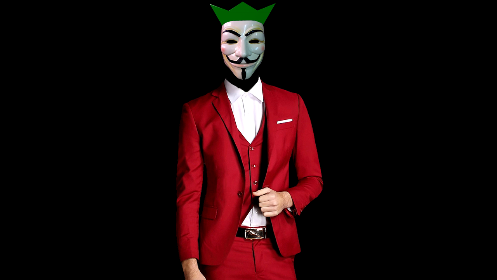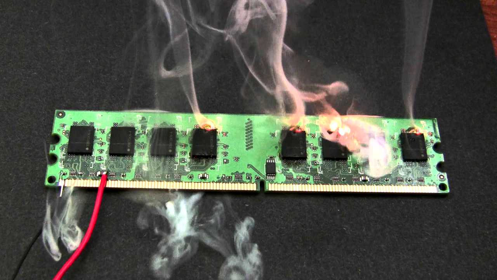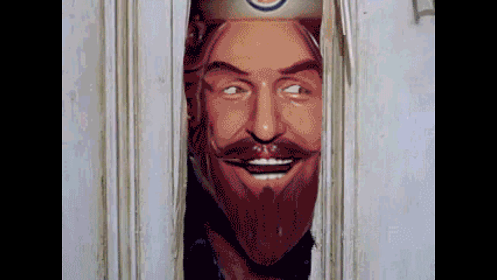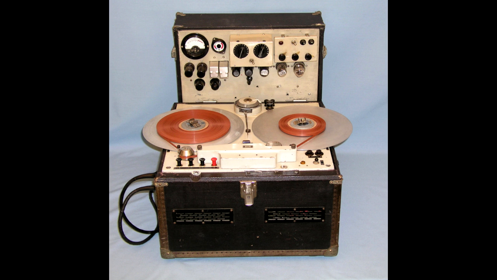So the first thing I want to talk about is memory, and when we talk about memory, we generally mean RAM. So what is RAM? Well, it stands for Random Access Memory, and that means you can access any part of the memory in any order you like.